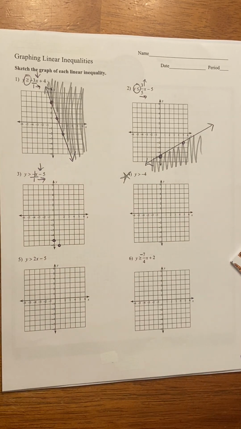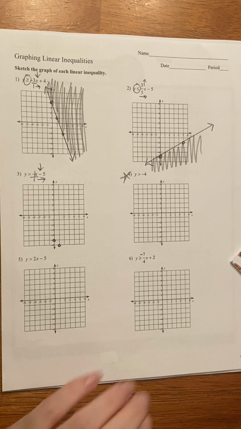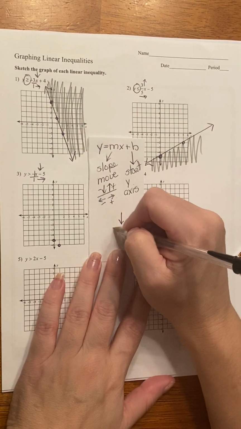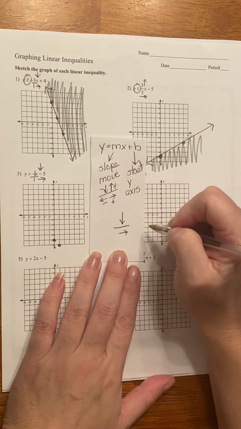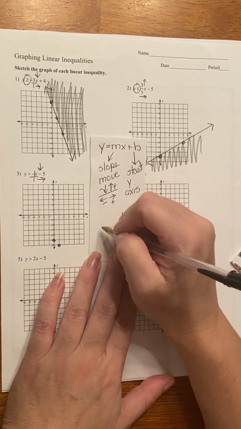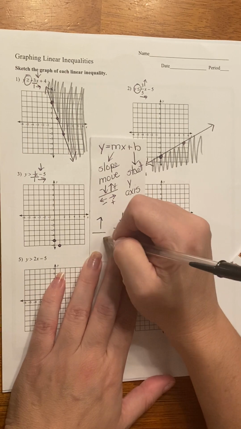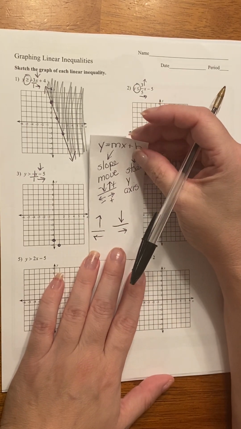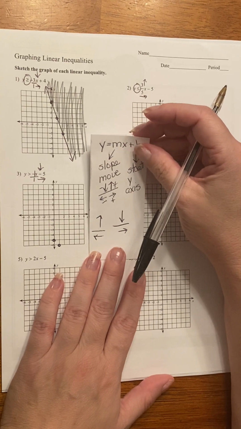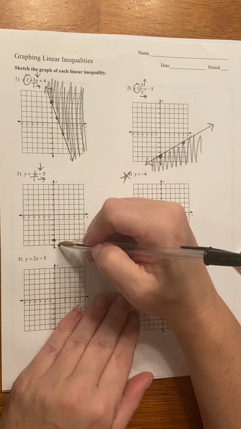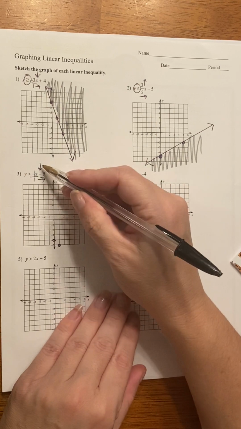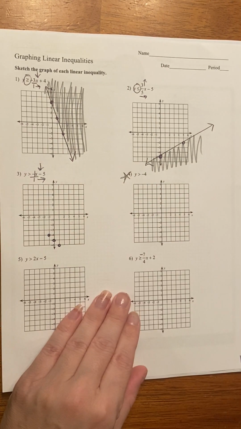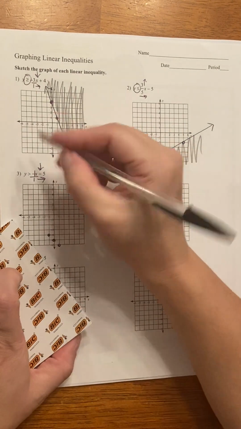But if you think back to when we did it before, we said if we went down and to the right, the exact opposite would be to go up and to the left. And we did this when we did graphing equations in chapter 4. So we're going to follow that. We're going to go back to where we started, and instead of going down and right, we're going to go up and left. And that's going to help you get your other dot on there.